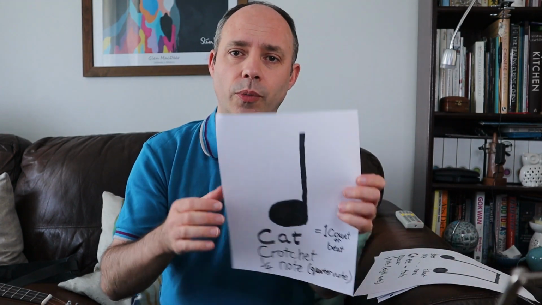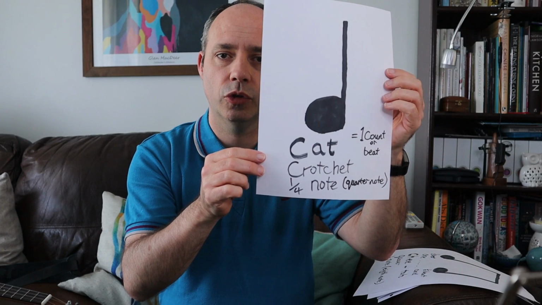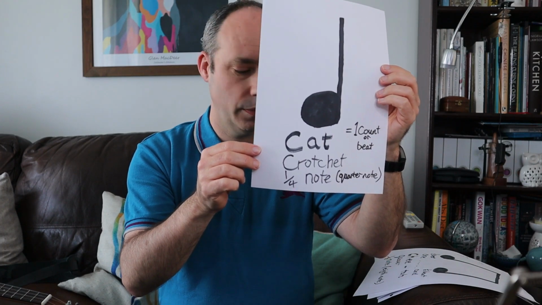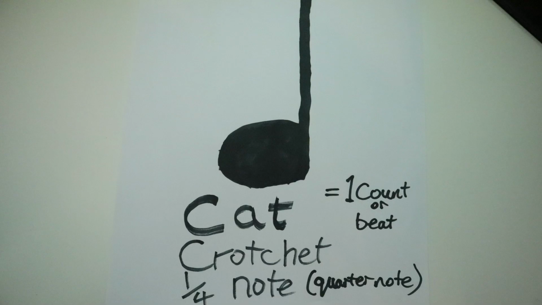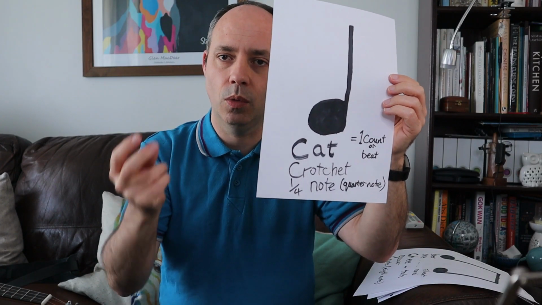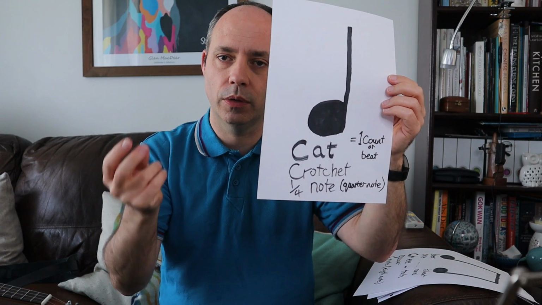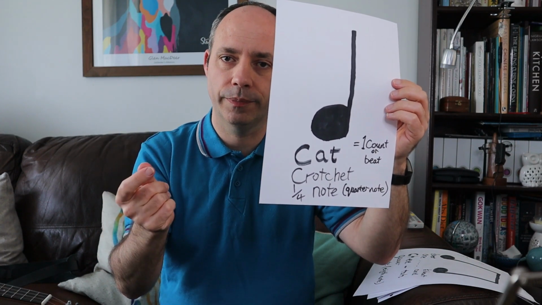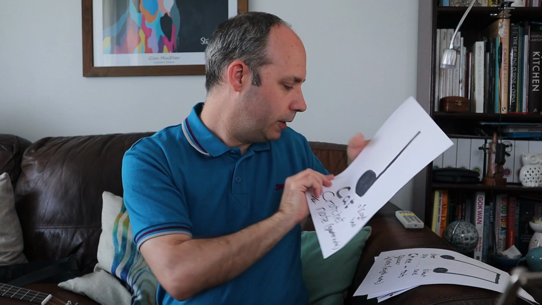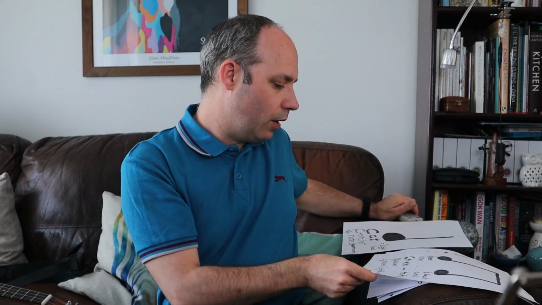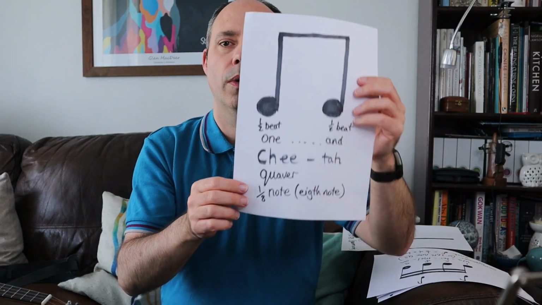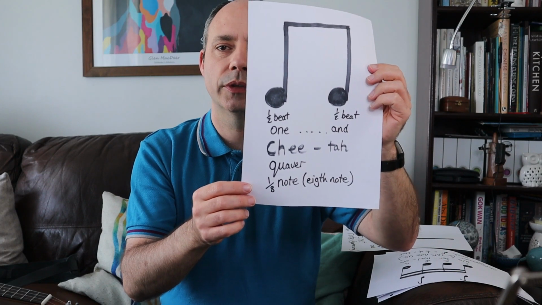Quick recap first. We started off with a crotchet note, with one count. It's called a quarter note in America because there are four in a four-count bar. 1, 2, 3, 4. We're happy with that. We added our quavers.